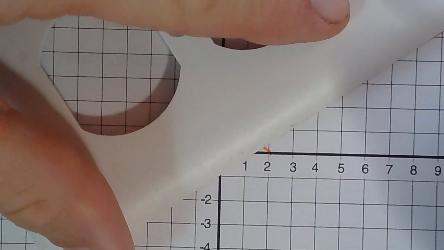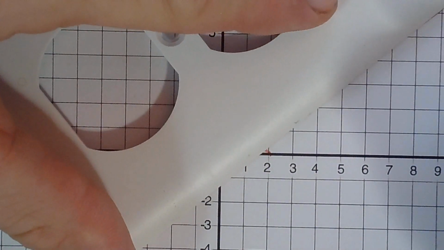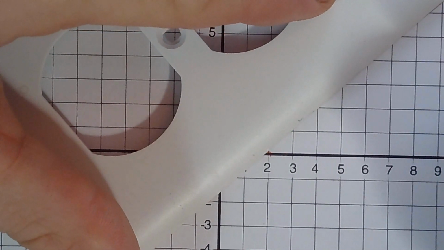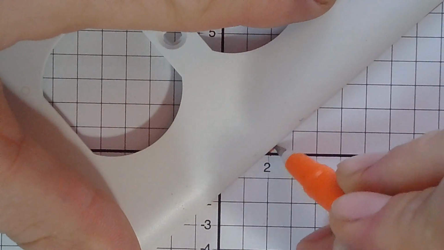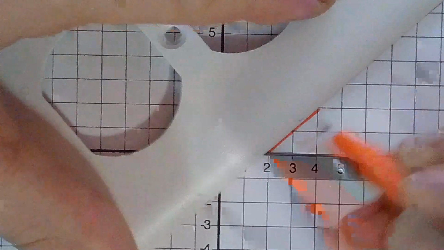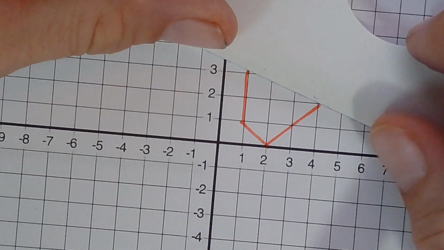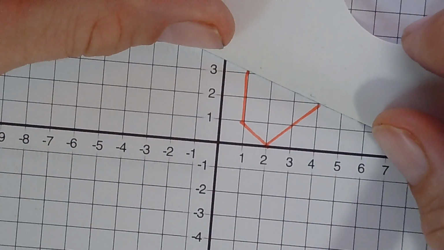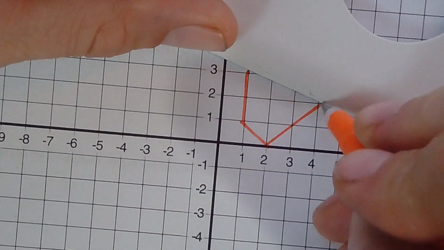Shoots over to 2, 4, like this. Yeah, and then I don't know, and then it meets back up. That's a good one to start with. All right.